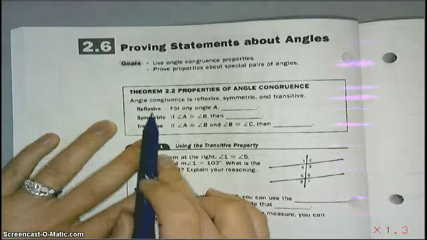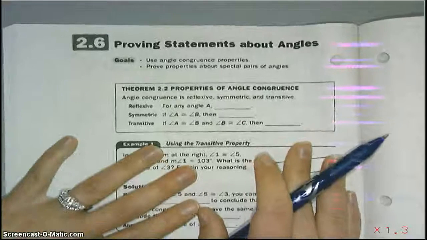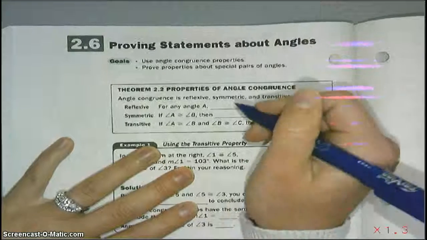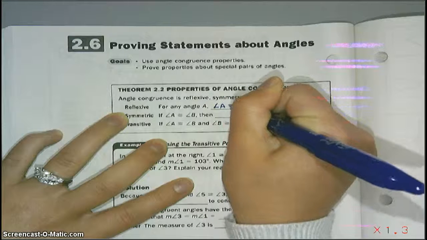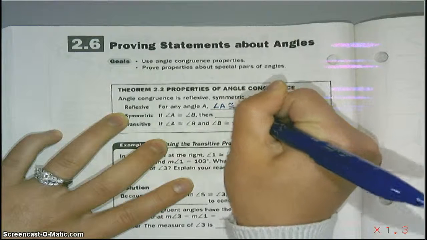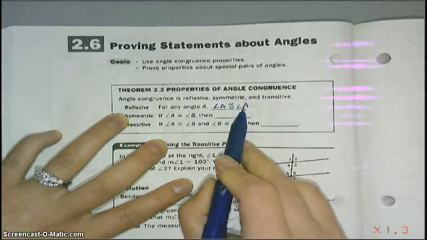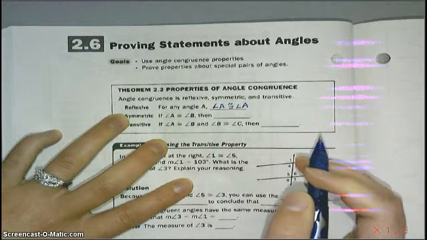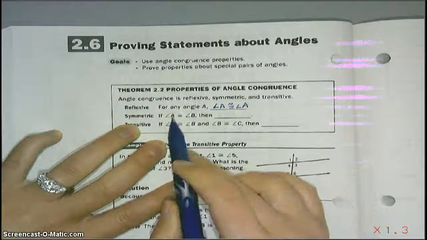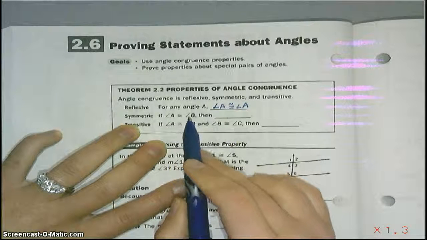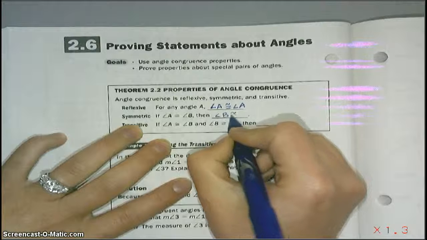So we've been talking a lot about these reflexive, symmetric, and transitive properties for segments. Now we're going to equate them to angles. For any angle A, if we want to use the reflexive property, angle A is just going to be congruent to itself, angle A. Again, reflexive property is where you have the same thing on both sides of the congruency sign. Symmetric: if angle A is congruent to angle B, then angle B will be congruent to angle A.